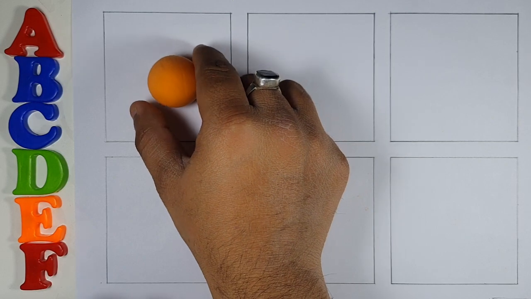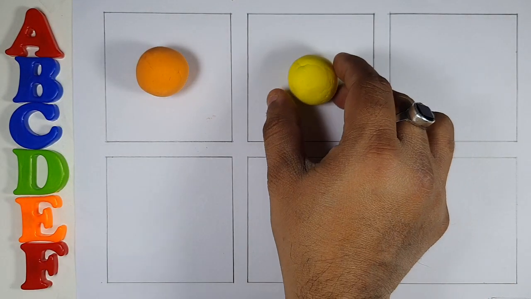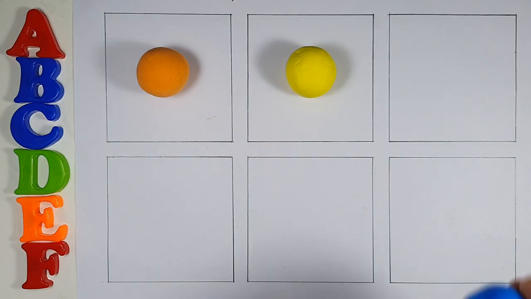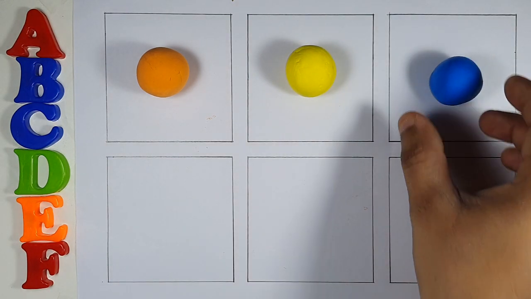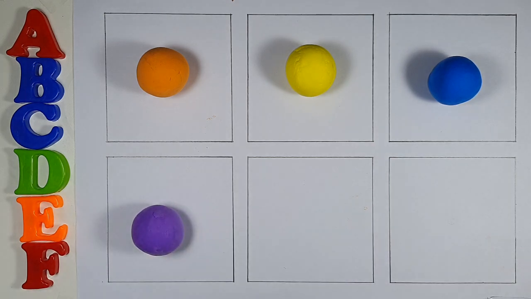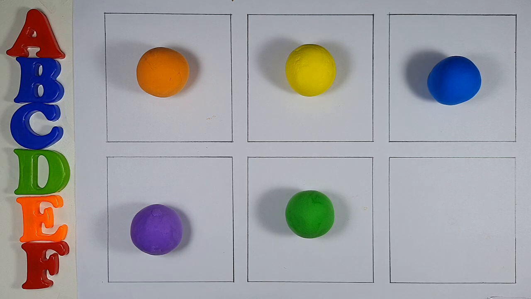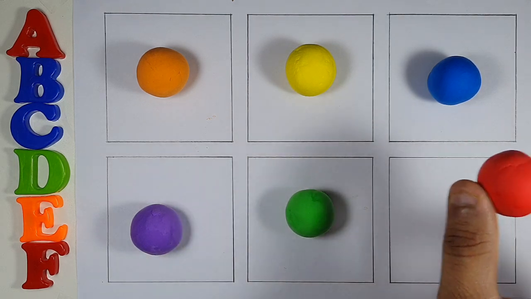This is orange color. Kids, this is yellow color. Kids, this is blue color. Kids, this is purple color. Kids, this is green color. Kids, this is red color.